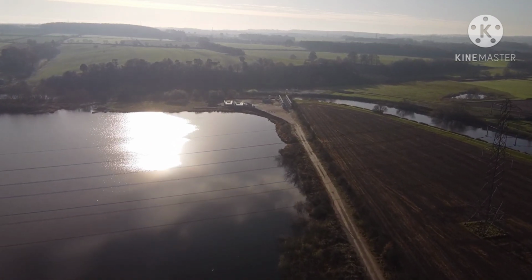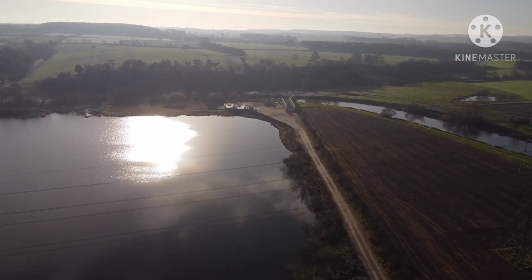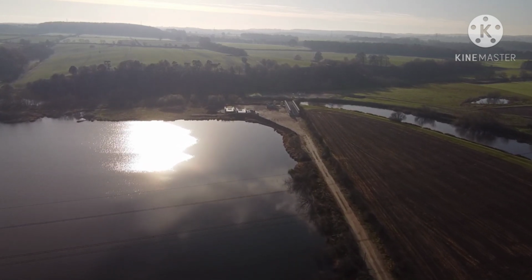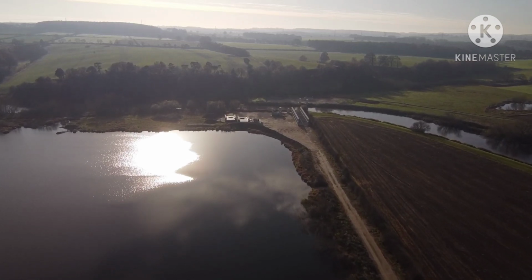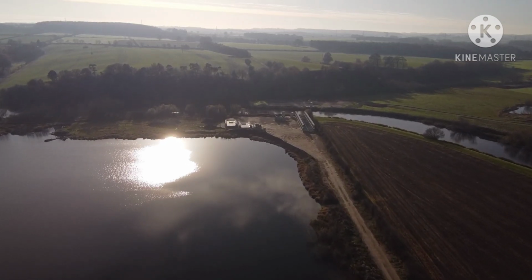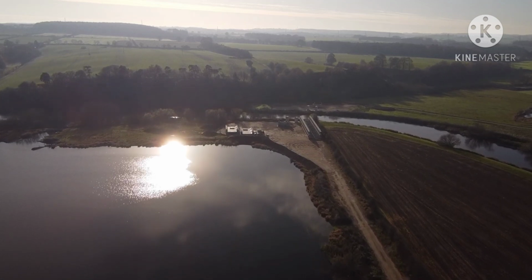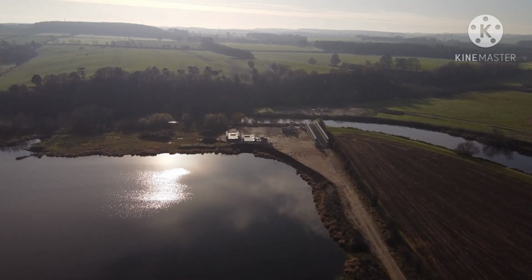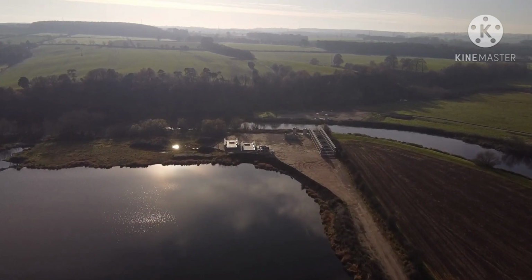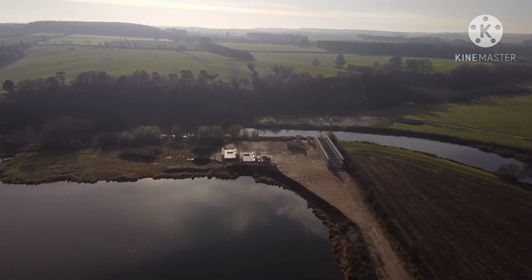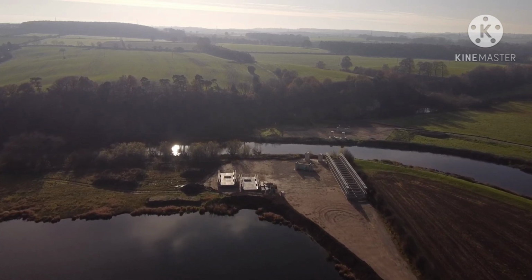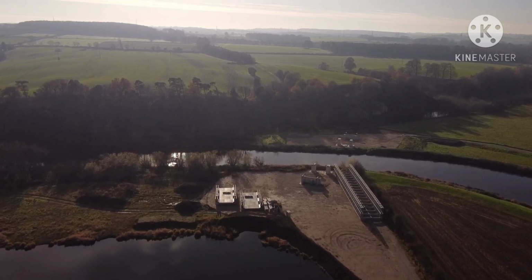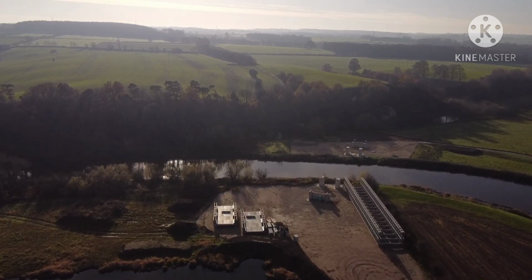As you can see, it's quite calm. There's hardly any ripples on the water, and you can see the reflection of the clouds in the water because it's that calm. Still giving it full stick forward, but I'm not getting much over 20 miles an hour, and normally I'd get 23, 24. As you can see, guys, this is probably going to be the bridge structure.